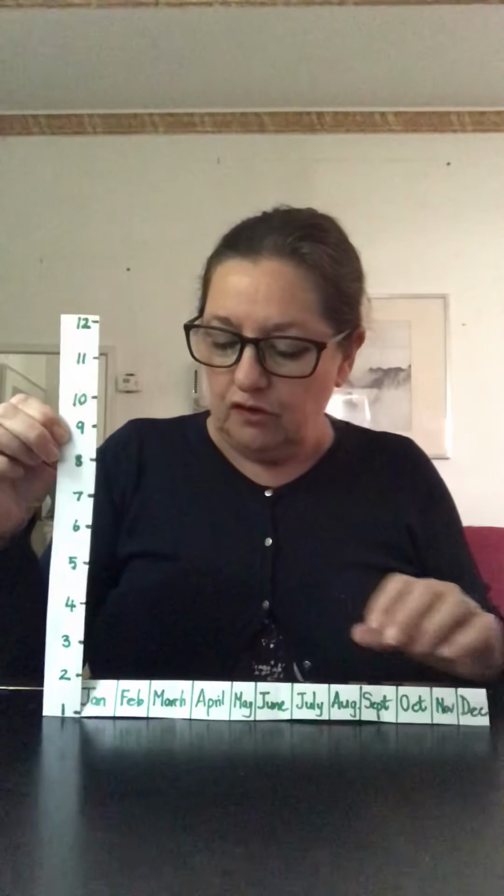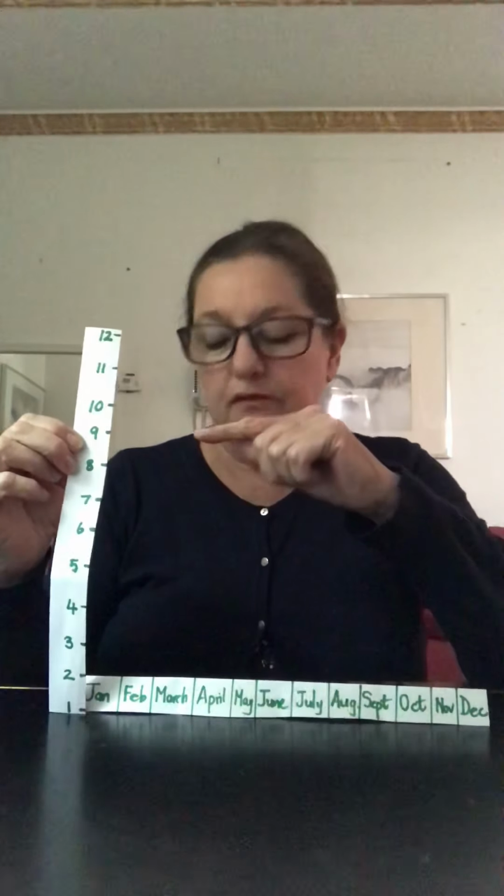There you go. This has got all the months of the year. And up the side of this graph, here we have the numbers. So we can say in January, there were 4 children that got awards. So we would make our bar graph here. And then in February, 8 children. So we would make our bar graph this high above the February.